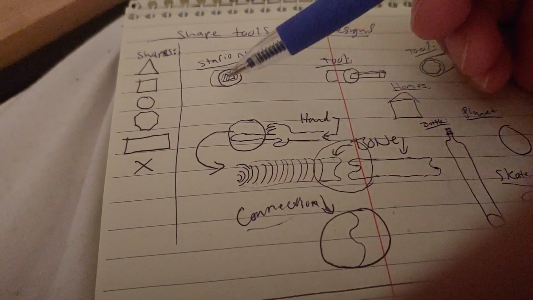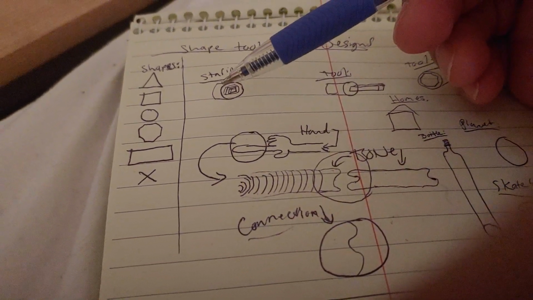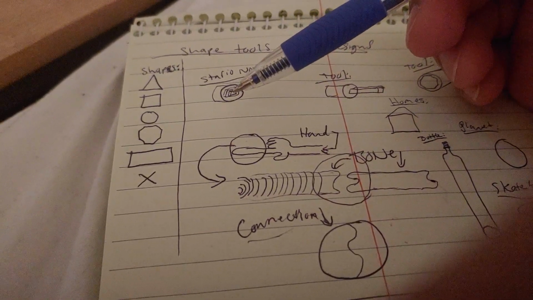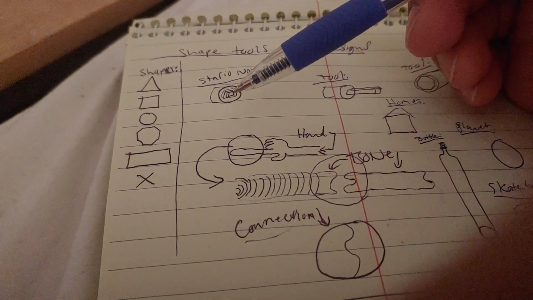Stereo knob, it's a circle that extends. Within that circle, there's a square, and then a smaller square.